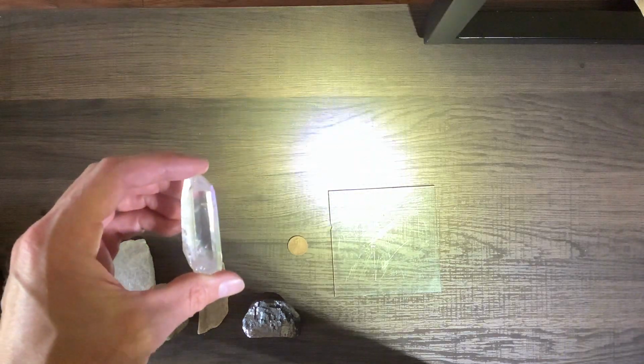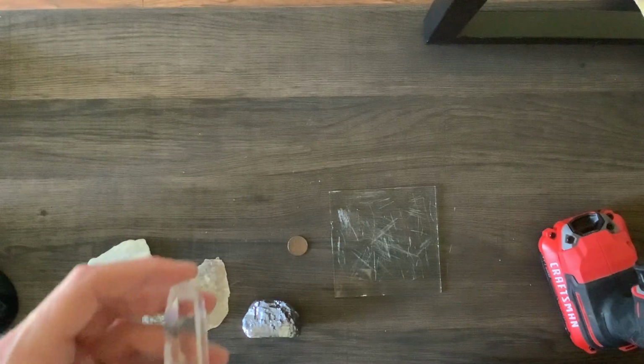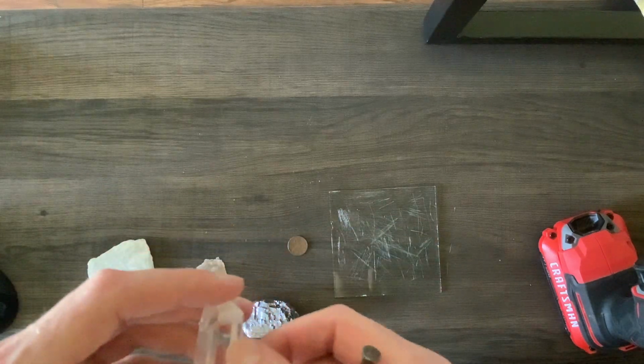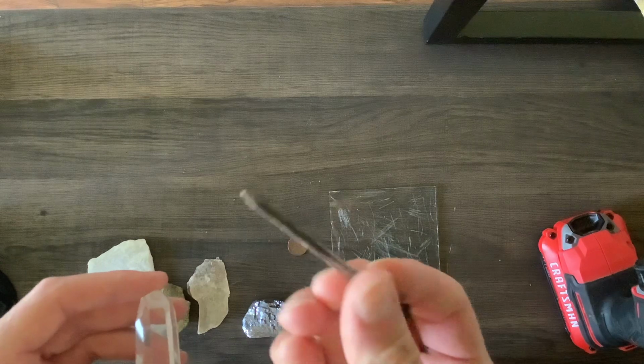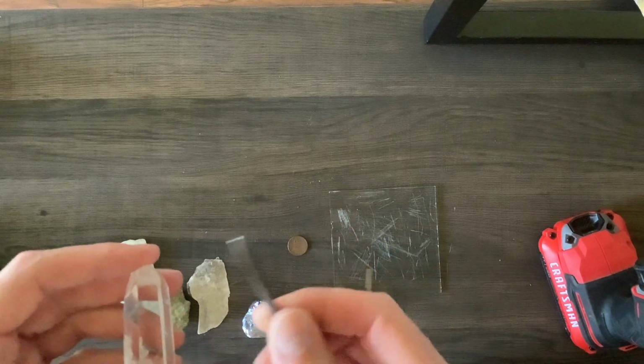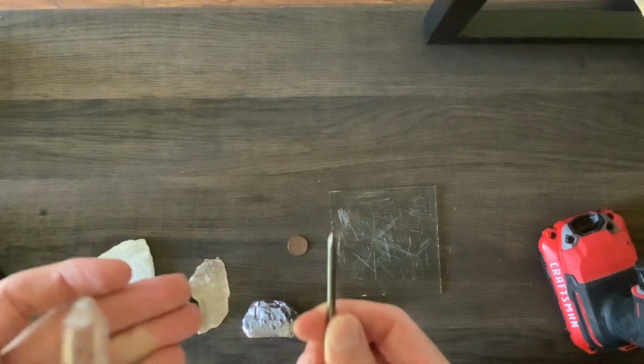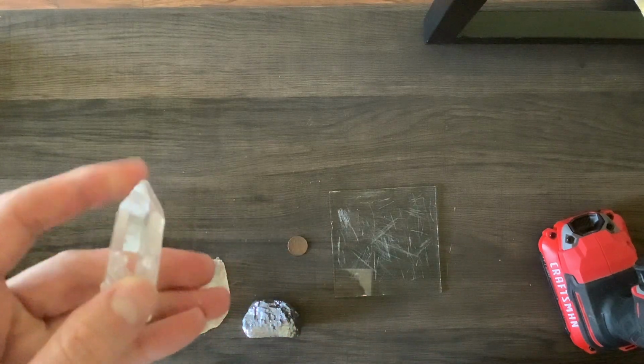What you may notice though sometimes is if I do this enough, you're going to get what looks like a scratch, but it's actually just a bunch of dust or shavings from this iron nail getting left behind because it's actually wearing away the nail, which is kind of hard to believe. So quartz is tough stuff.